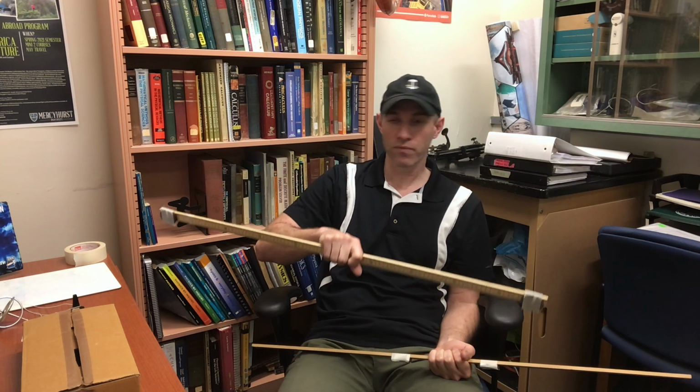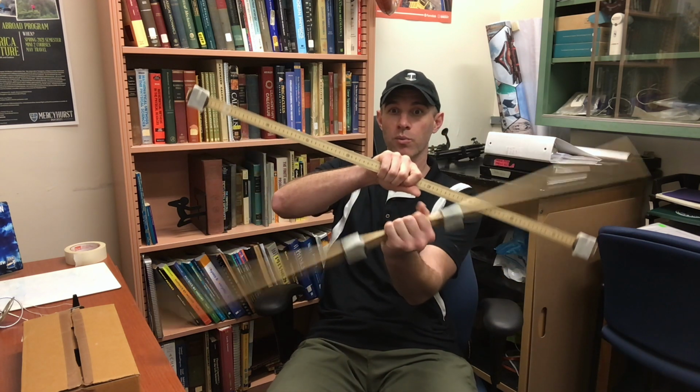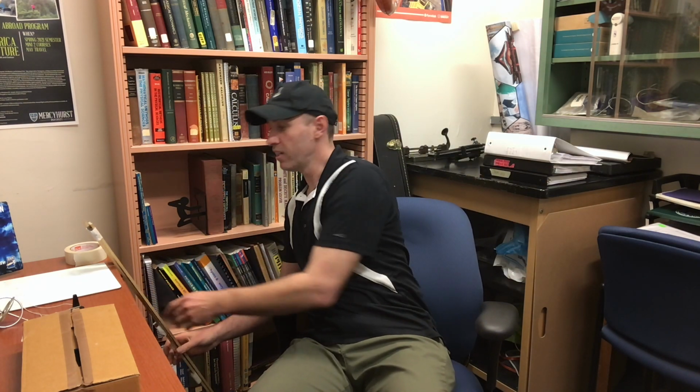It requires more force and more torque on my part to start it and stop it as compared to the one with the masses in the middle. When the mass of an object is located near the center, the axis of rotation, then the moment of inertia, or the rotational inertia, is going to be reduced. If it's farther away from the center, it's going to be increased.